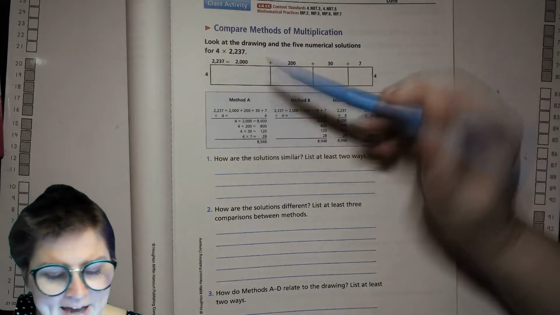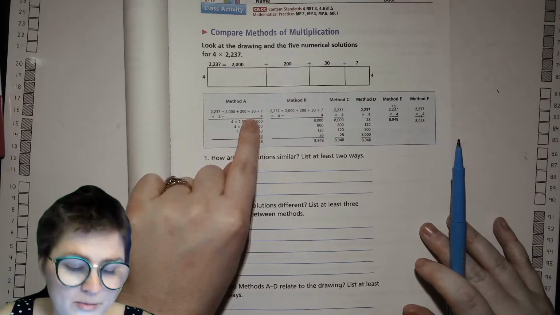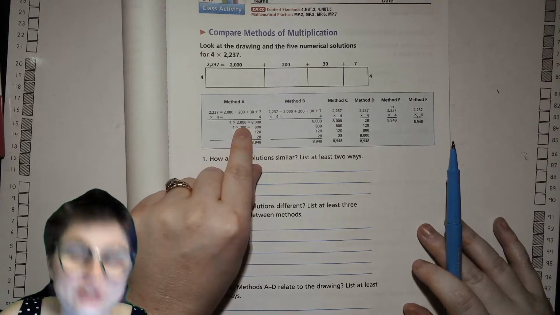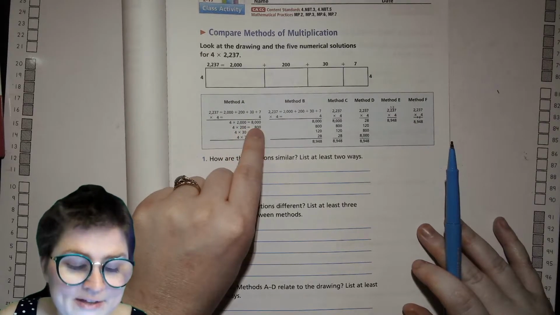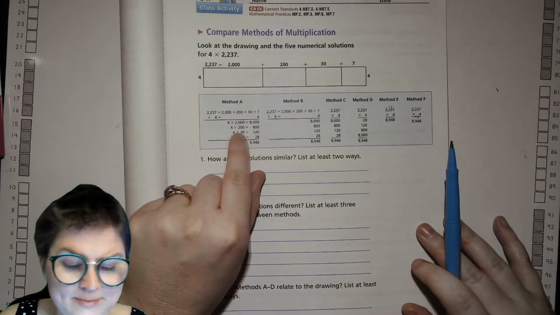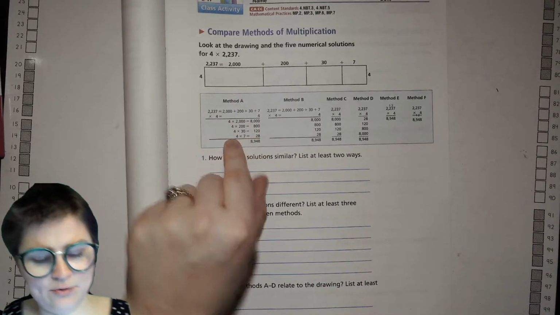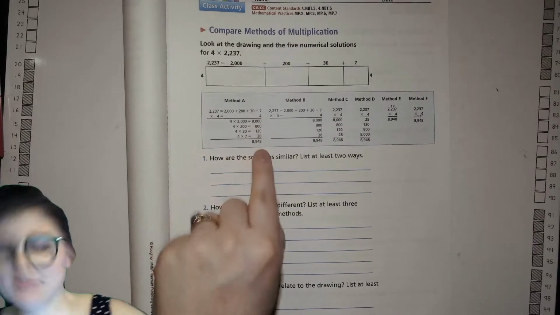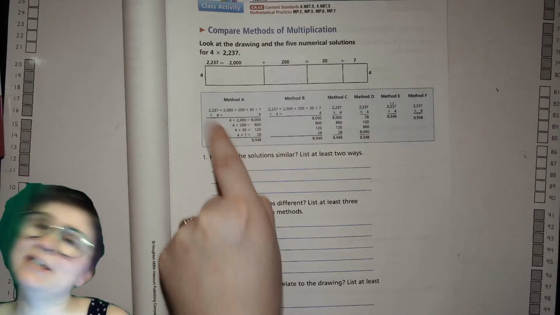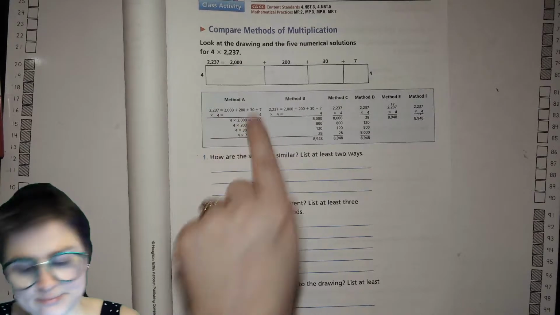With method A, it still has that number in expanded form here, and then you're writing out the individual multiplication sentences and then finding the partial products. So 4 times 2,000, 8,000, 4 times 200, 800, 4 times 30, 120, 4 times 7, 28, and then you add them up, right? This is expanded notation form or strategy or method.